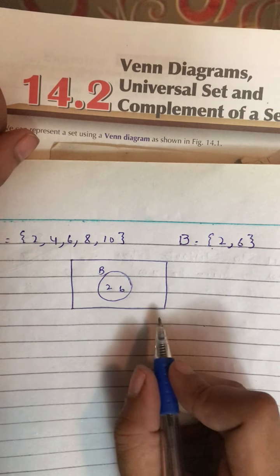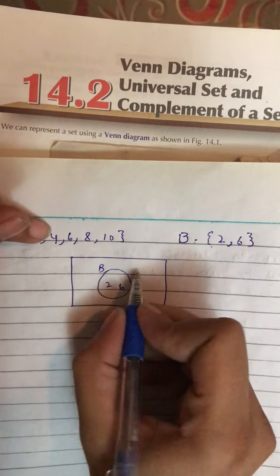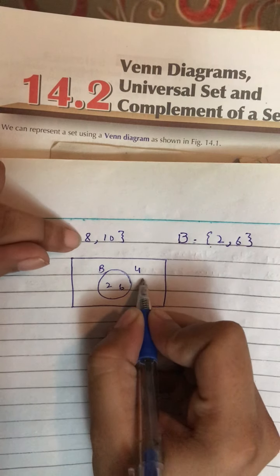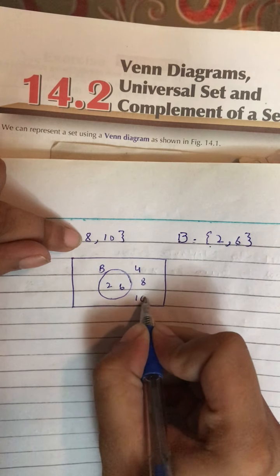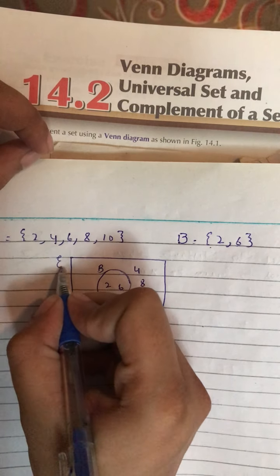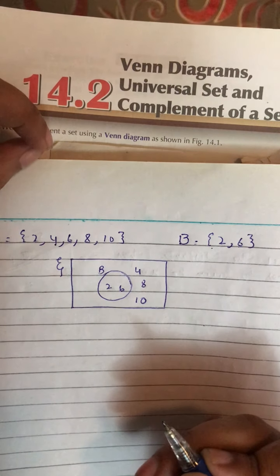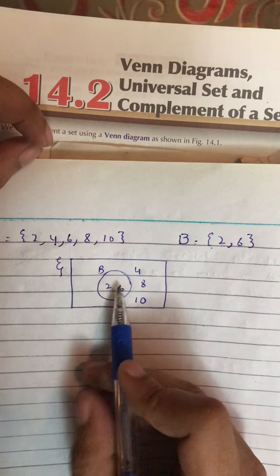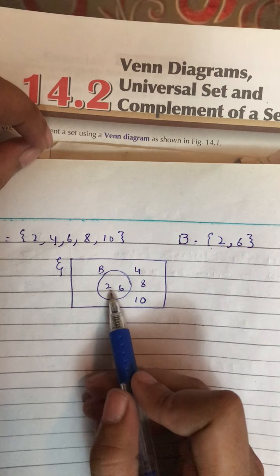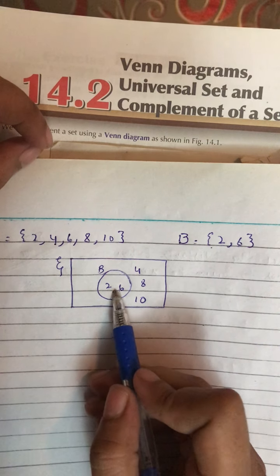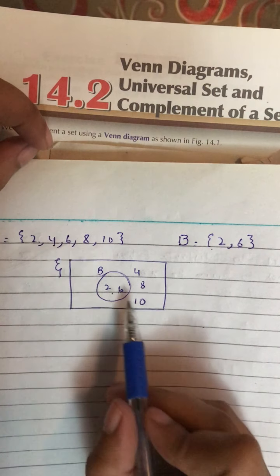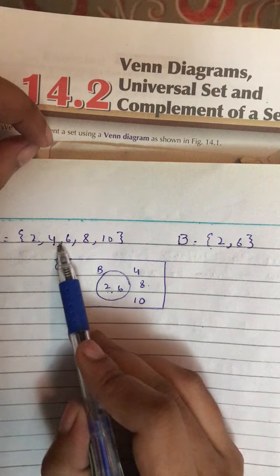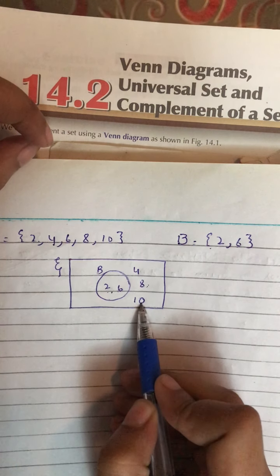Got it? What are the remaining elements? 4, 6 are here, so we can't write 8 and 10. And this is the universal set. Got it? 2 and 6 are contained in B. The remaining elements, 2 and 6, are here, so we can't write them in the rectangle. The remaining elements are 4, 8 and 10.